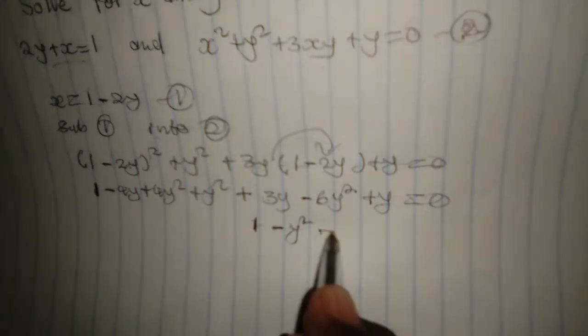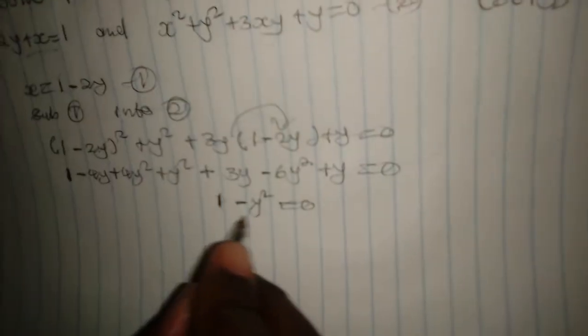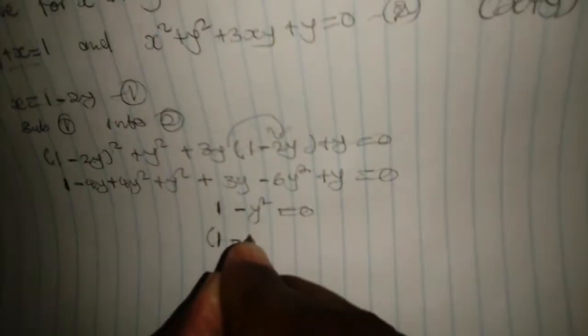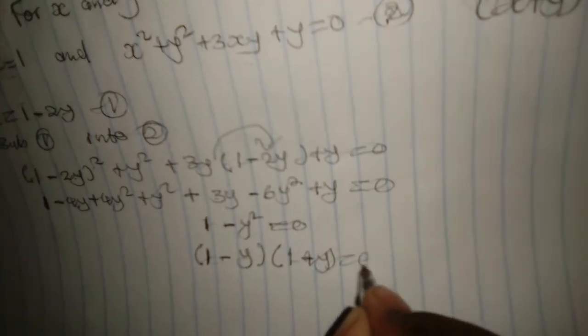1 minus y squared. What does this remind you of? It reminds you of the difference of two squares. This is x squared minus y squared. If you factorize it, it will be x plus y and x minus y. Same thing in here. We are having a difference of two squares. If you factorize this difference of two squares, it will be (1 minus y)(1 plus y) equated to 0.